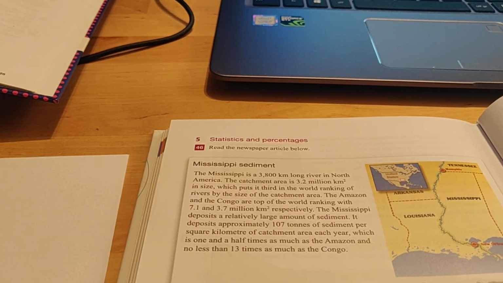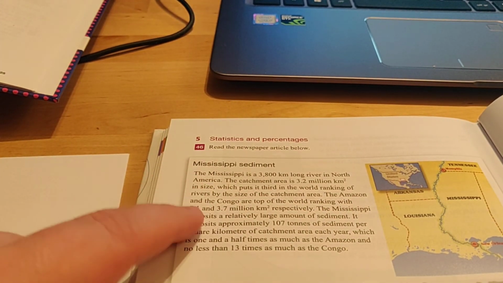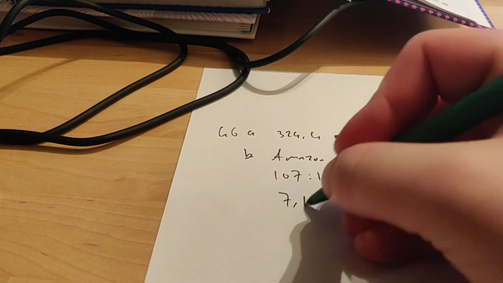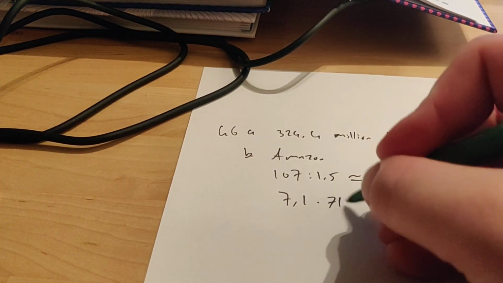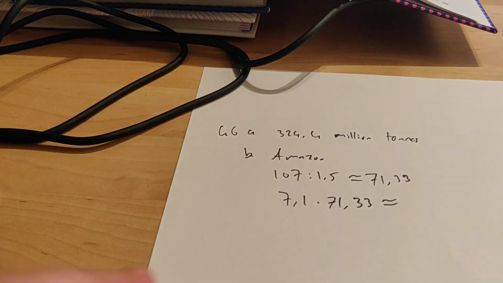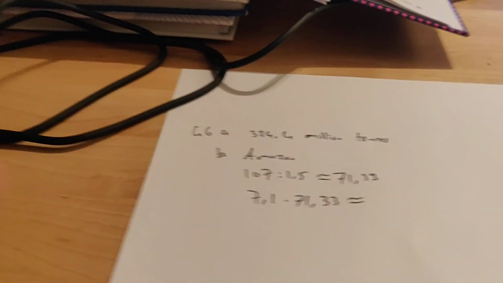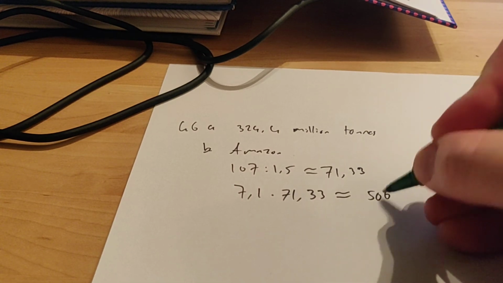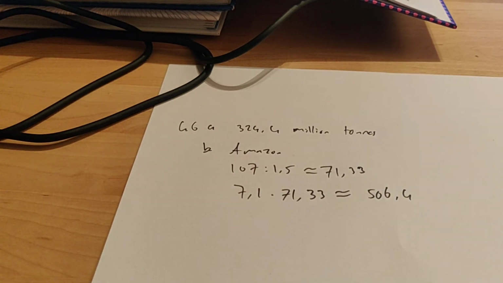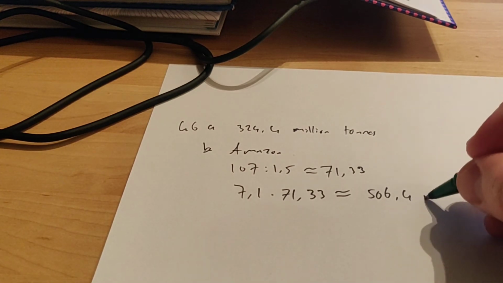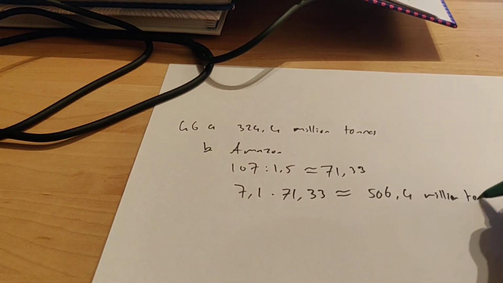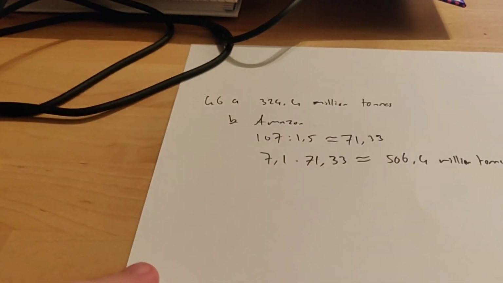Right? Then we also know the catchment area of the Amazon, because here it says the Amazon has 7.1 million kilometers of catchment area. So we need to do 7.1. If you want to know what catchment area actually is, I think you can Google it. I have no idea what it is, but we can still use it in our calculation. So we do 7.1 times 71.33, and then we have a total sediment deposit per year of 506.4. I'm going to round it off to 1 decimal place. I was thinking of the word million that I have to write down over here. So it's that much.